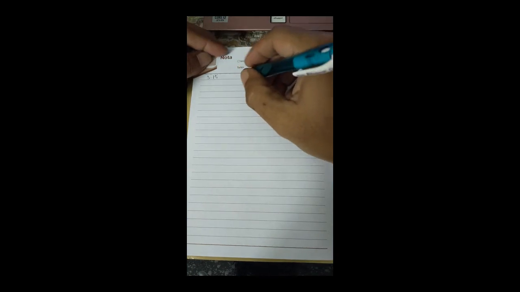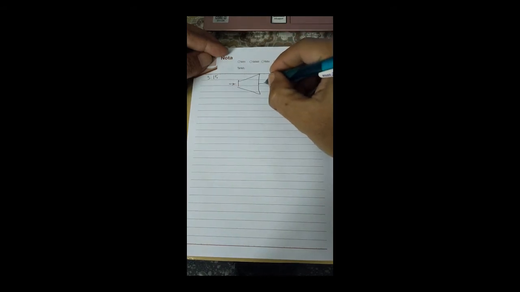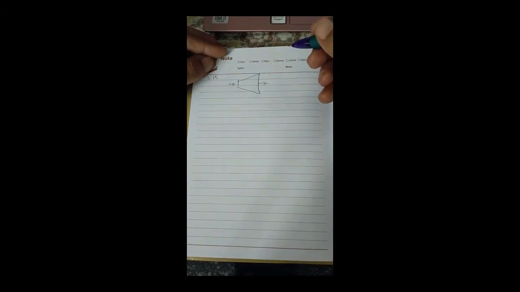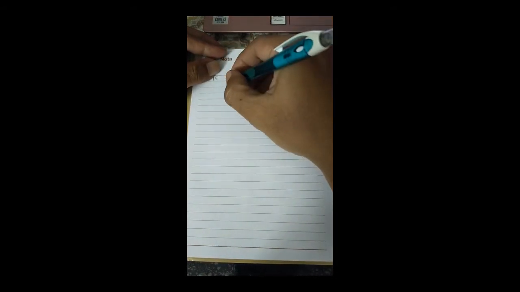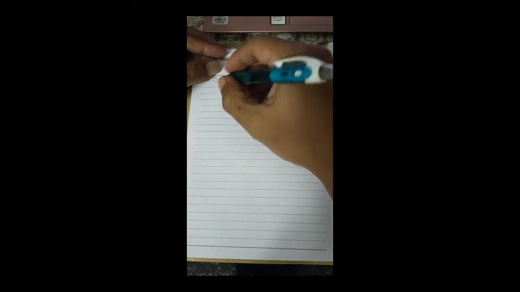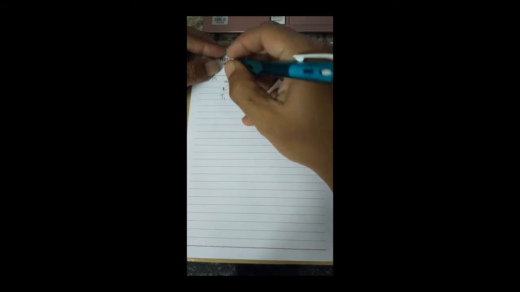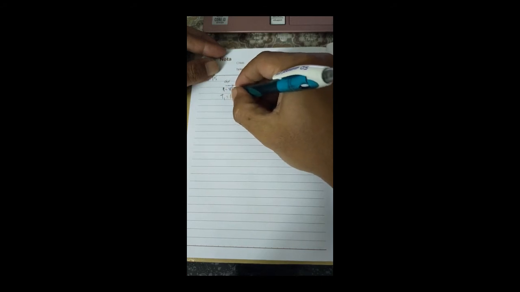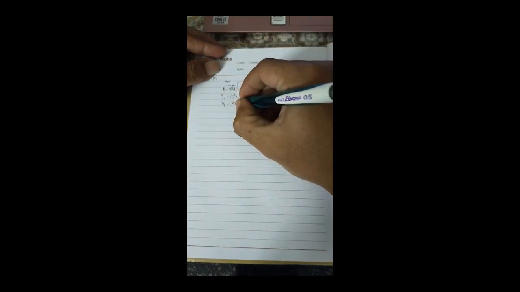We have a diffuser, inlet, outlet. Okay, so at the inlet, we are dealing with air. Basically here P1 is given as 80 kPa, T1 is 10 degrees C, and V1 is given directly as 200 meter per second.